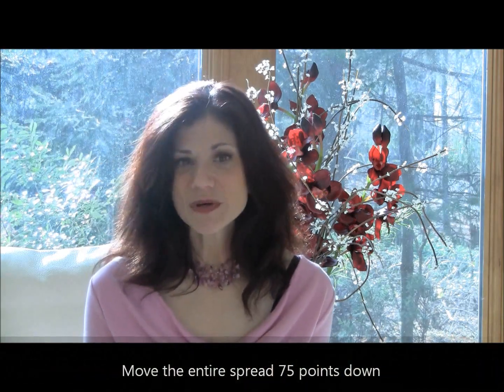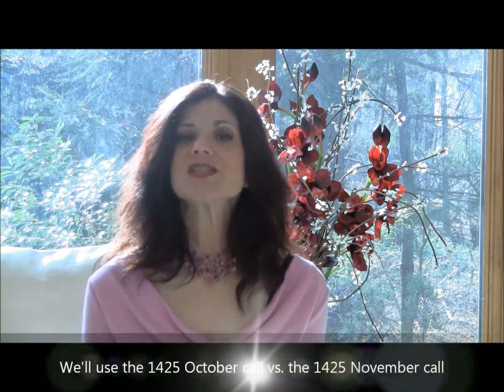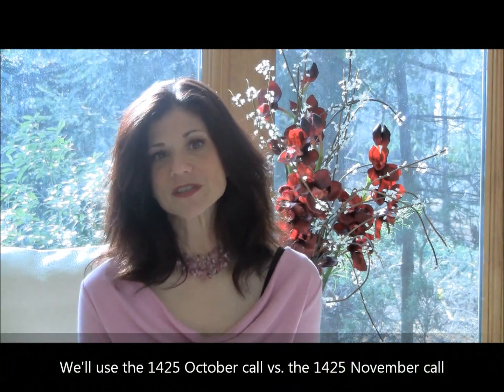Since the premium paid at inception was $3,300, we can clearly see that even at 50 points in the money, this calendar spread would have been a winner to the tune of approximately $975. Let's examine one more scenario in which the options expire even deeper in the money. For this exercise, we will move the entire spread 75 points down and we'll use the 1425 October call versus the 1425 November call. November 1425 call settled at 93 points.